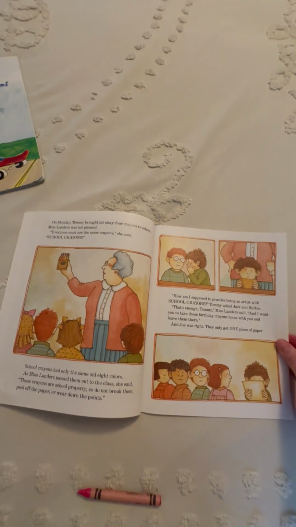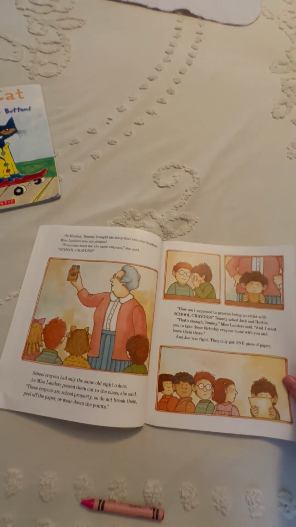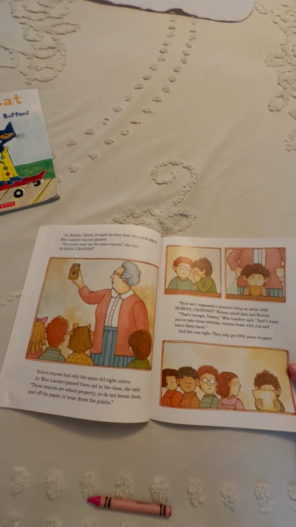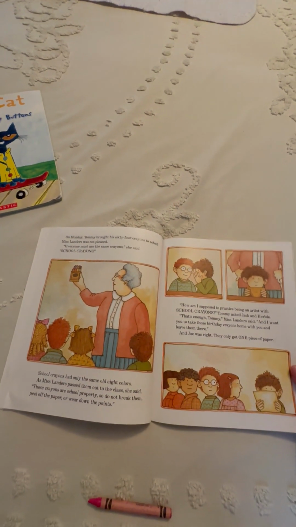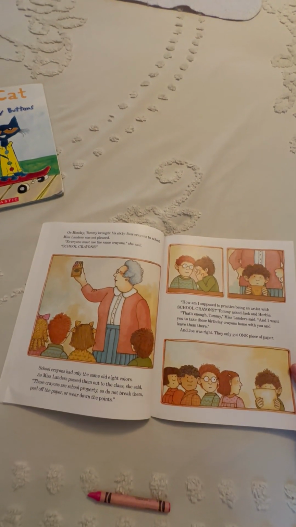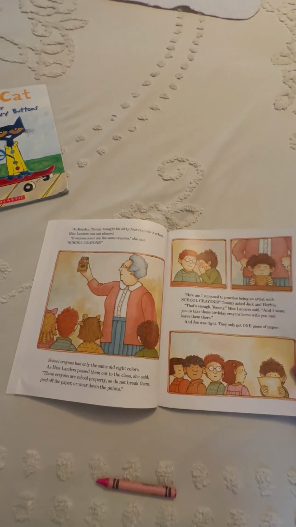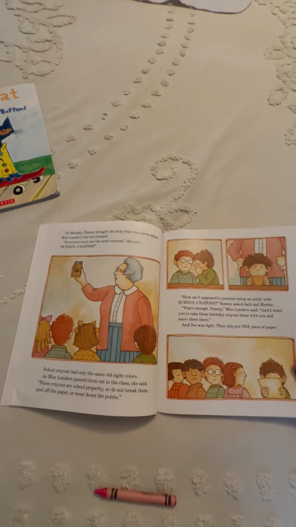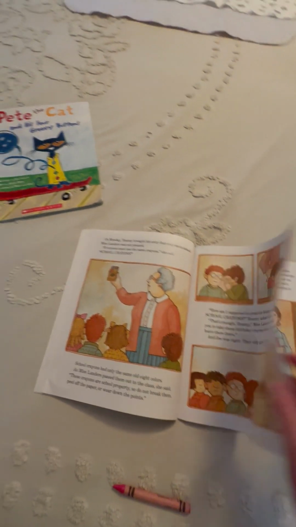"How am I supposed to practice being an artist with school crayons?" Tommy asked Jack and Herbie. "That's enough, Tommy," Miss Landers said, "and I want you to take those birthday crayons home with you and leave them there." And Joe was right. They only got one piece of paper.